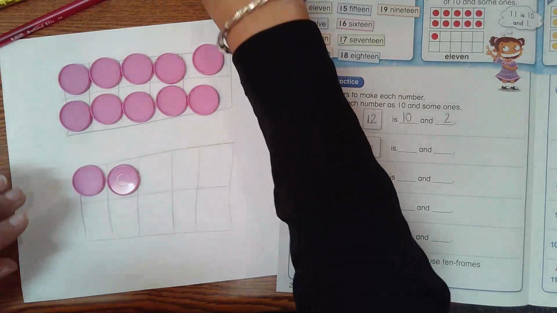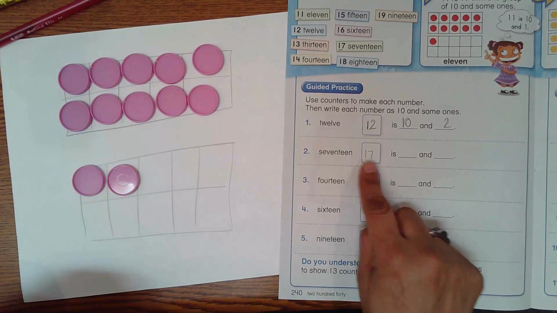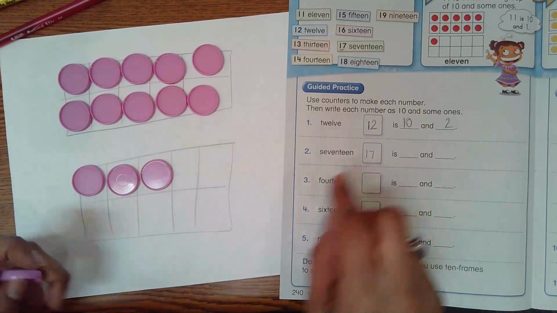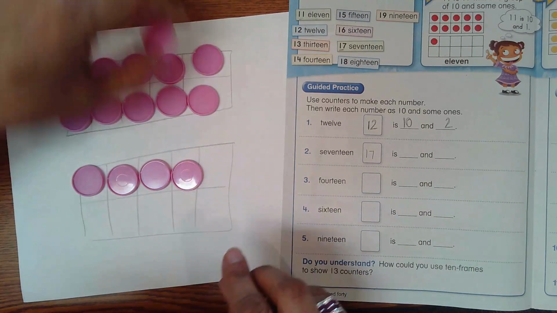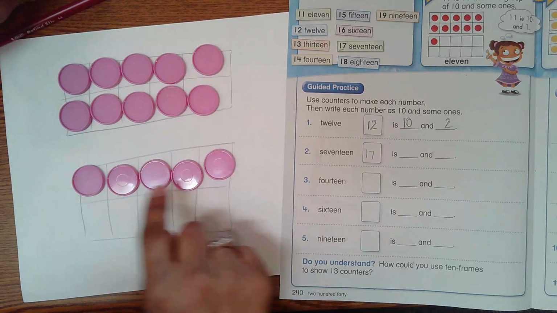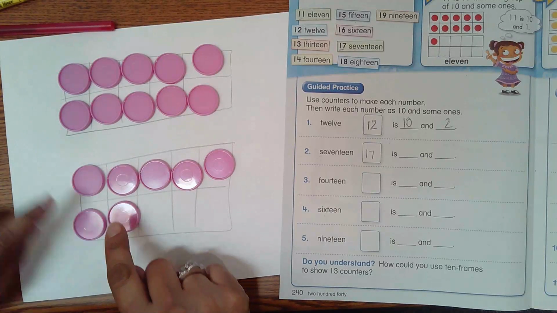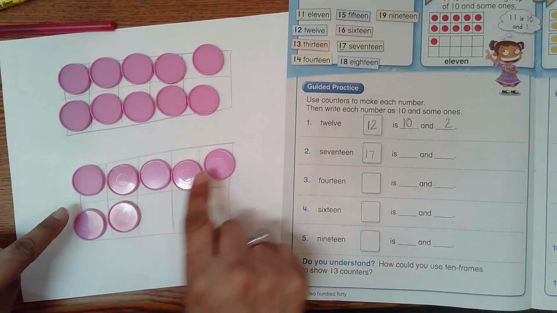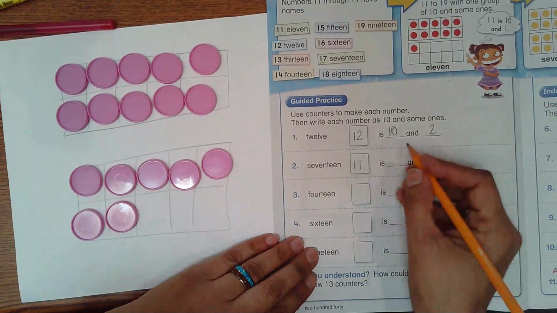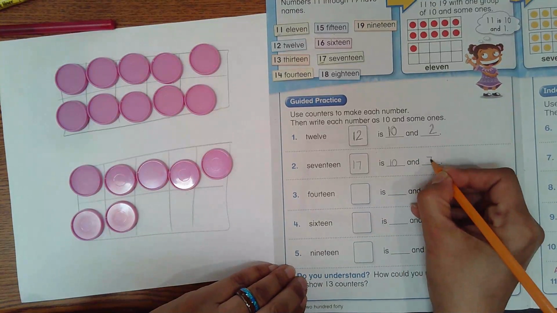So I need to have 17. So 10 and leftover 7. Very good. So I'm putting 5, because I know the first row means 5. And then 2 on the bottom. So 10 and 5, 6, 7. So 10 and 7, and that's what I'm gonna write here. 17 is 10 and 7.